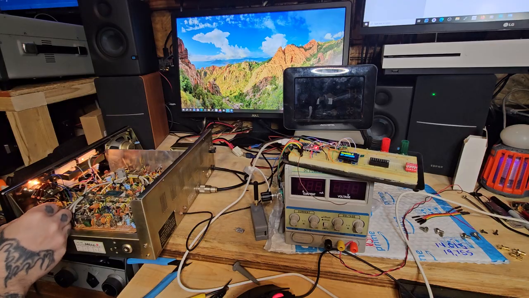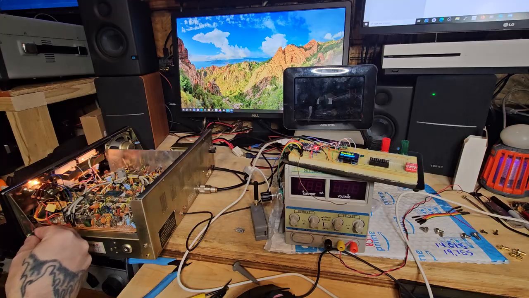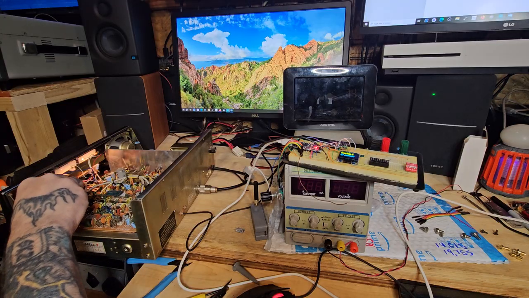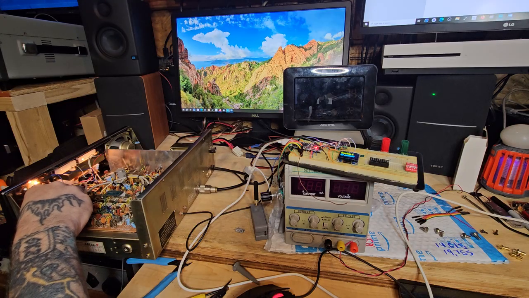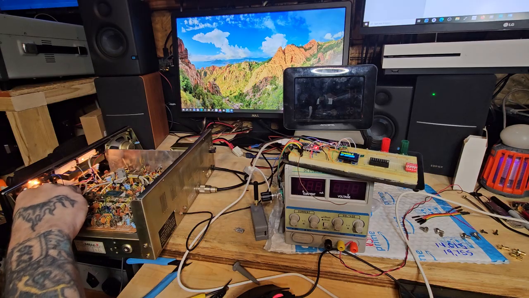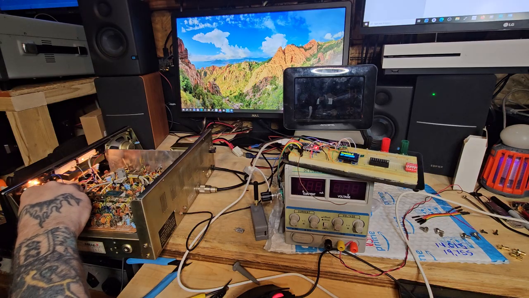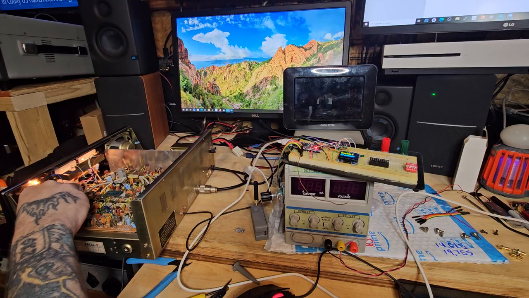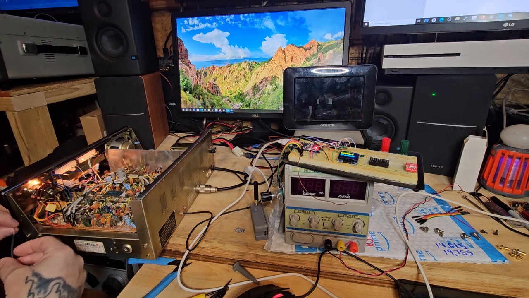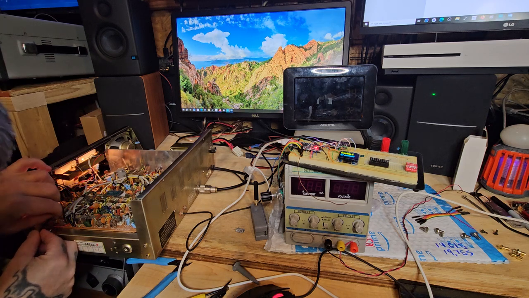So I guess we could probably... So this goes towards a trimmer capacitor.